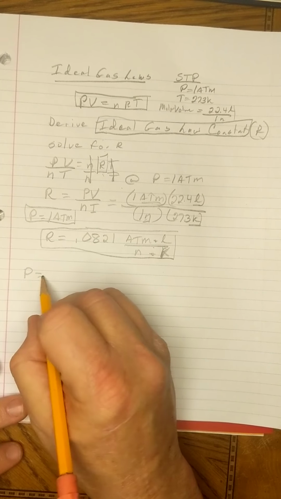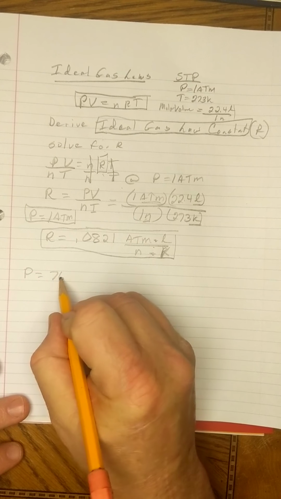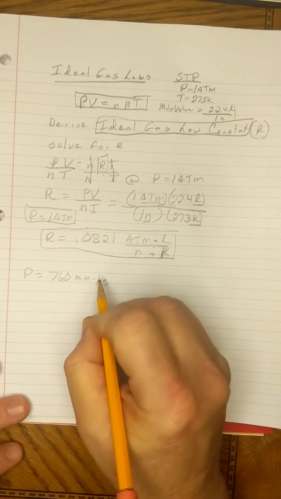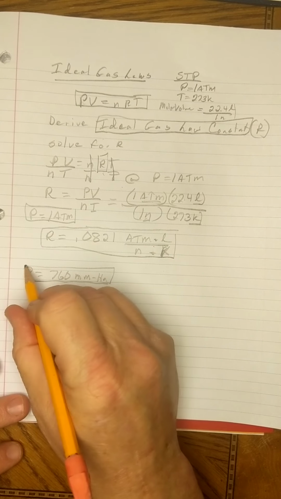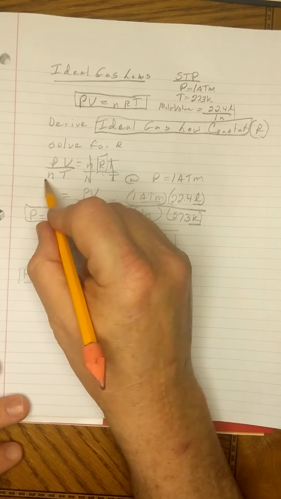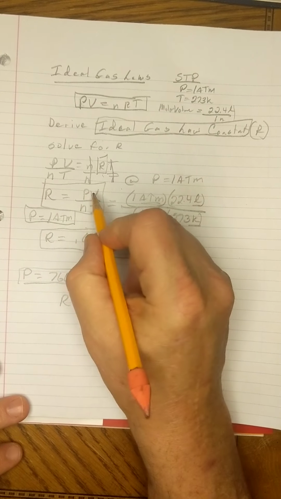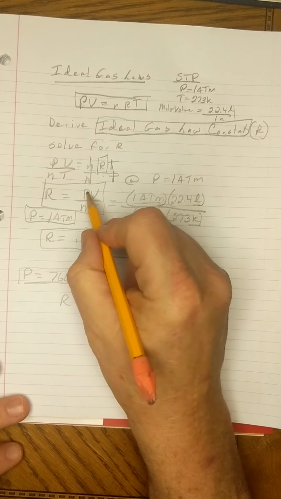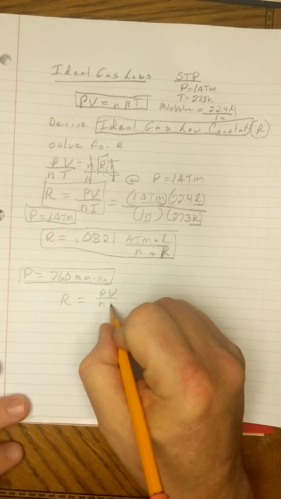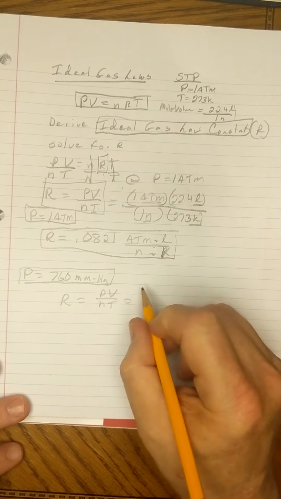If pressure is equal to 760 millimeters Hg, or torr, I take that same equation and I say R equals P times V over nT, PV over nT. And I plug in all my variables.